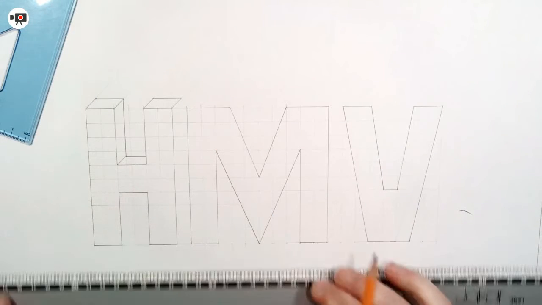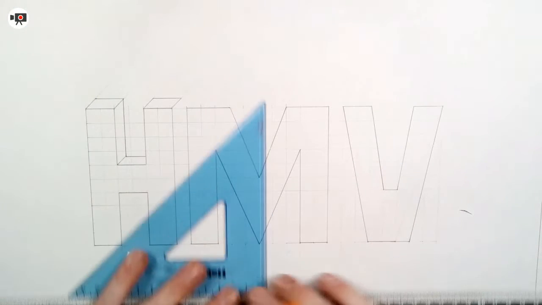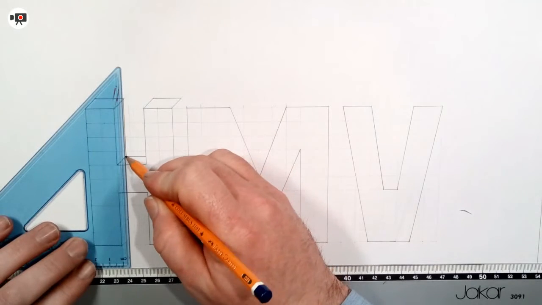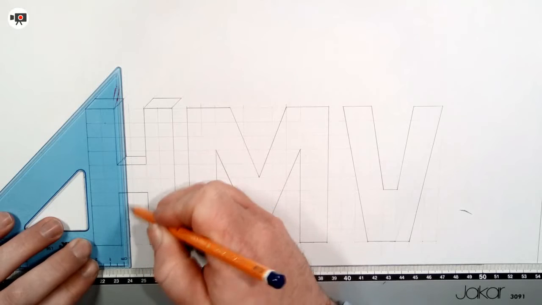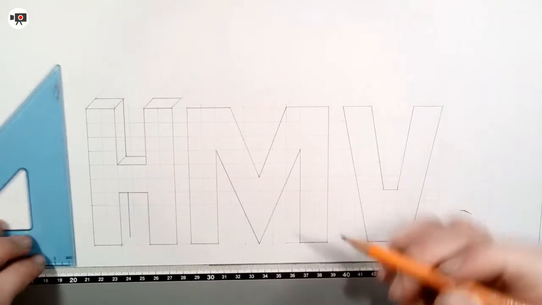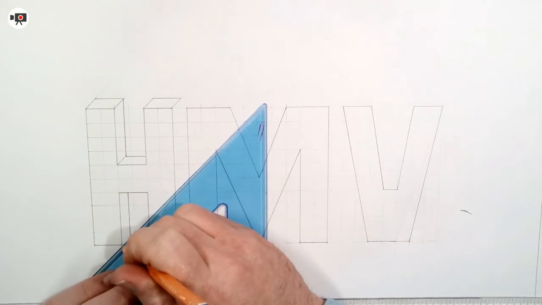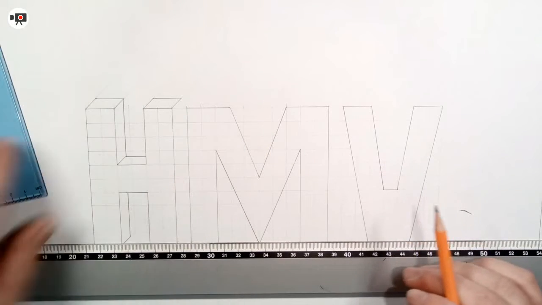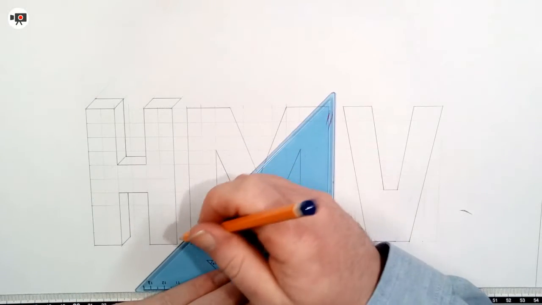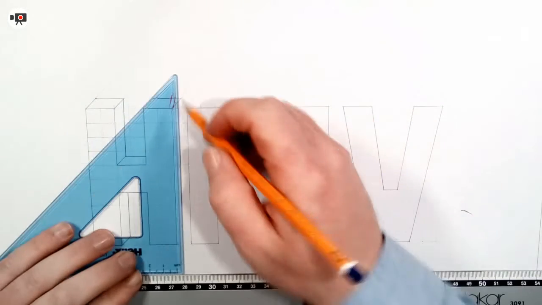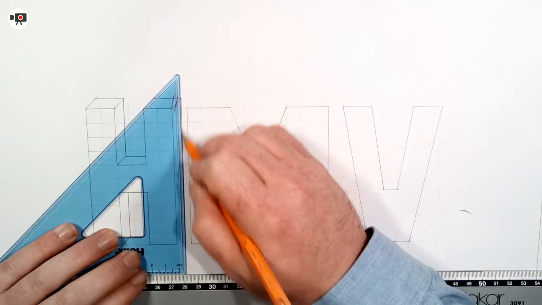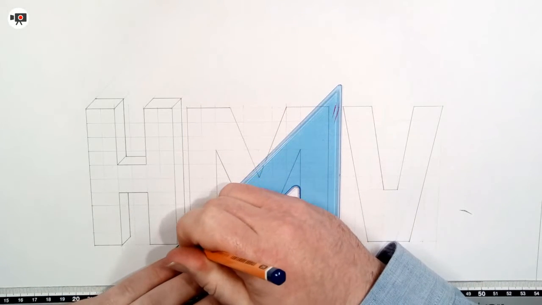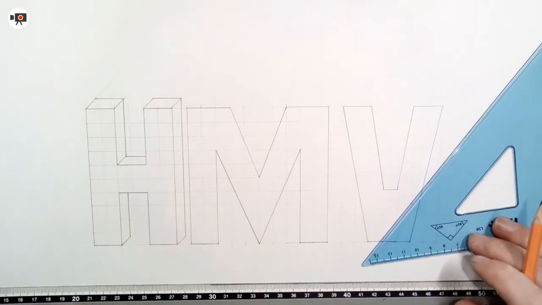I have now the first part of the H complete. I'm going to continue on this left hand side, and I can extend down this without having to measure. I'm just making sure to finish off every line before I move on. So I'm finished as far as here now. What I have to finish is the far side of the H. And there's my H complete.